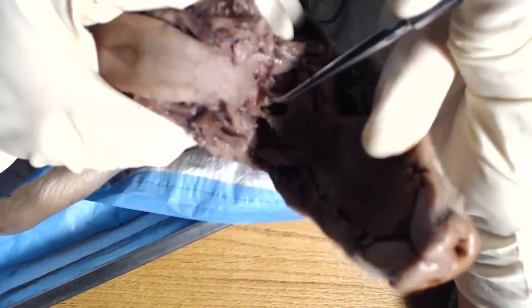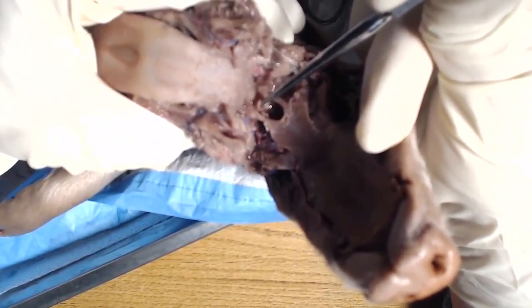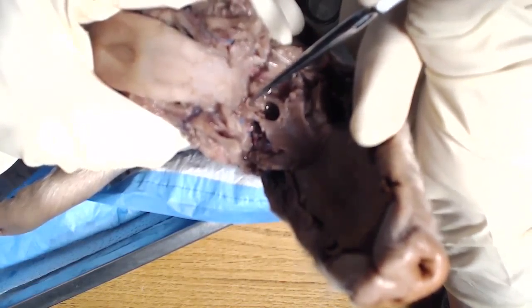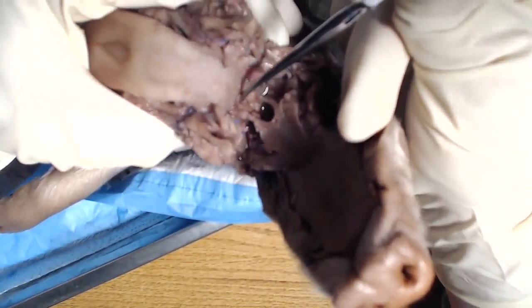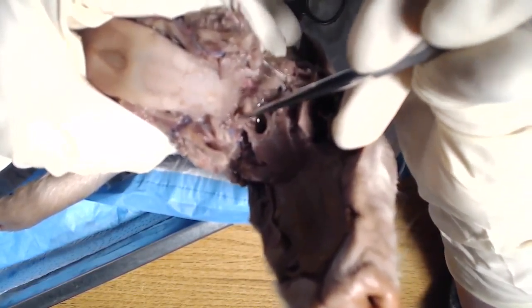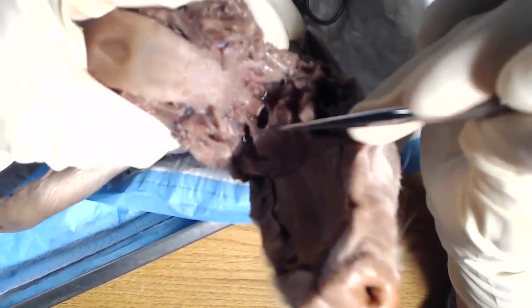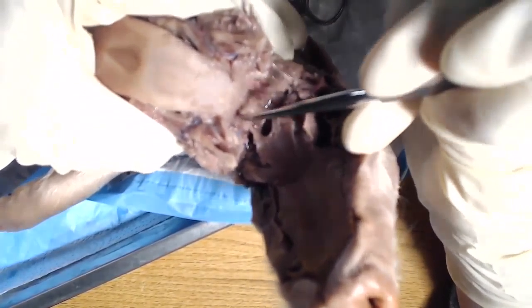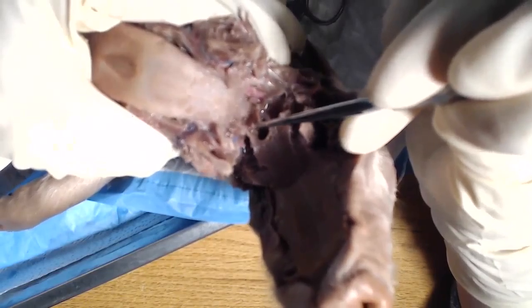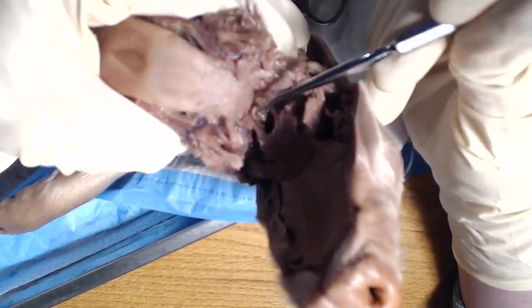Now if you pull the esophagus forward this way, oh, I'm sorry, if you pull the epiglottis towards your tongue, you might be able to see two little folds there, and that's your larynx. So that's your airway, and that's what your epiglottis is protecting whenever you swallow.